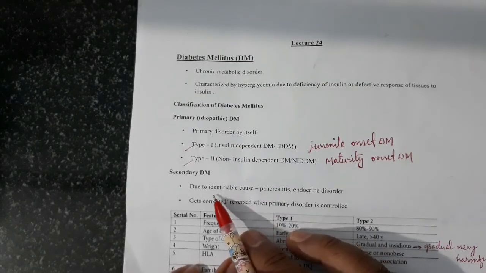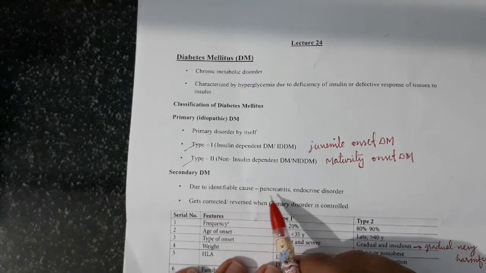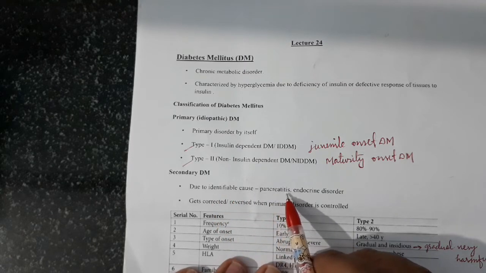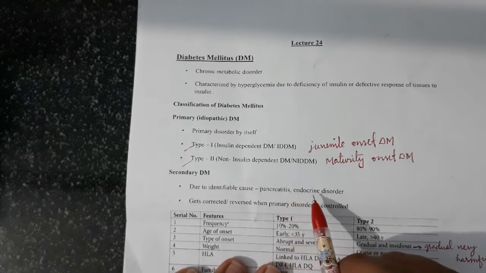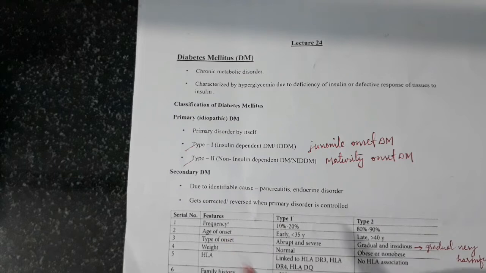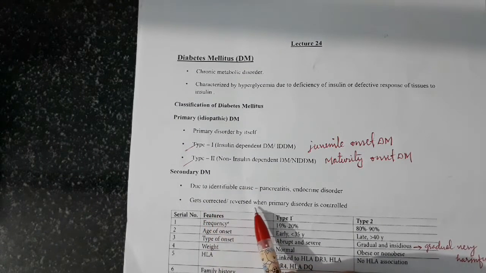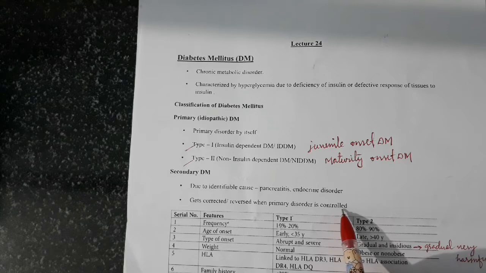Secondary diabetes mellitus is due to identifiable causes like pancreatitis, that is, inflammation of the pancreas, and because of some endocrine disorder where there is some hormonal imbalance. And this secondary diabetes mellitus gets corrected and reversed when the primary disorder is controlled.